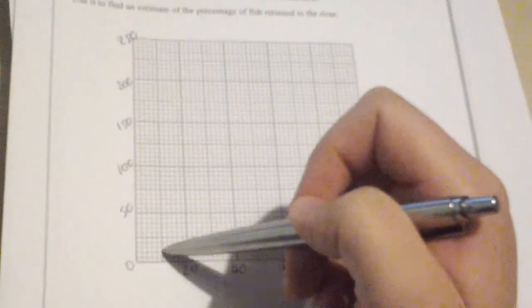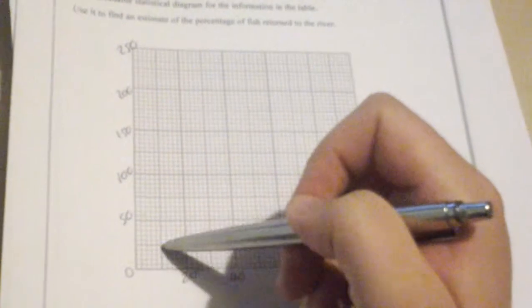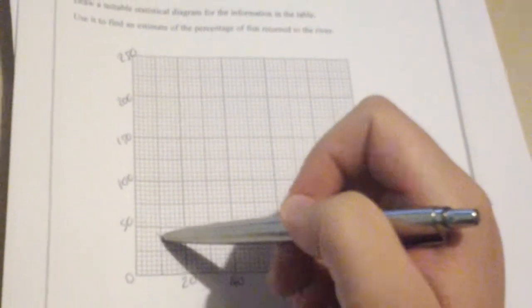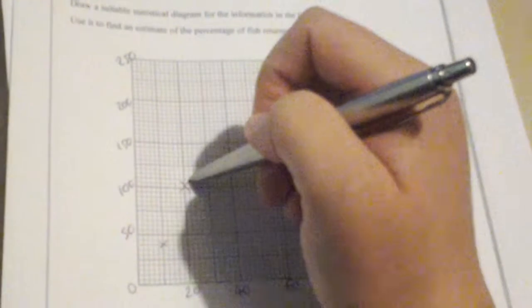And then it's just a case of plotting the graph. Now remember, for cumulative frequency, you put the end of the group. So the first coordinate is 10, 40. So 10 is here, and then 10, 20, 30, 40. Next one is 20 and 100, which is an easy one to plot.